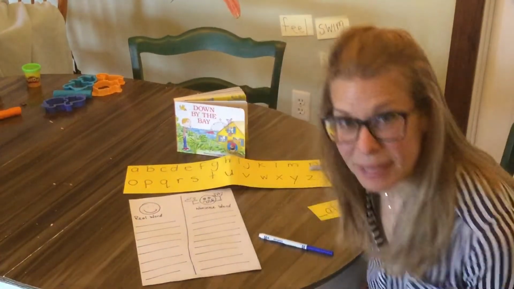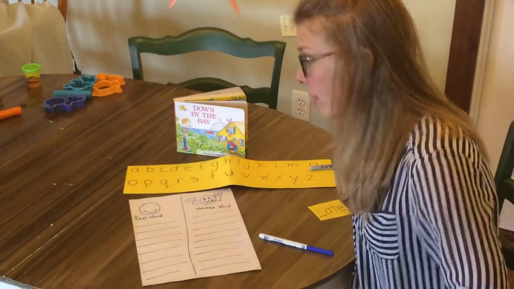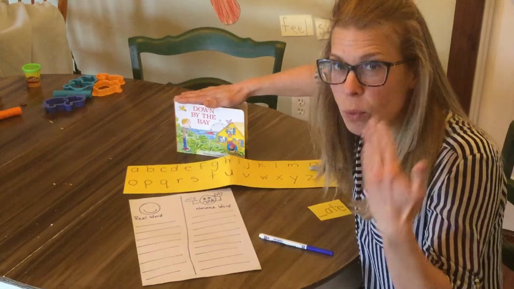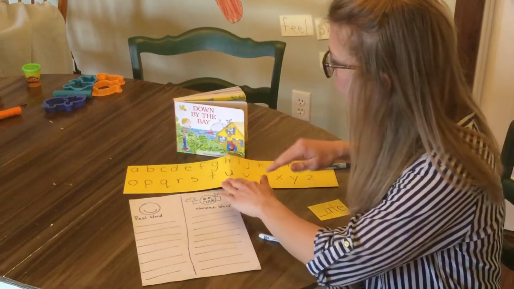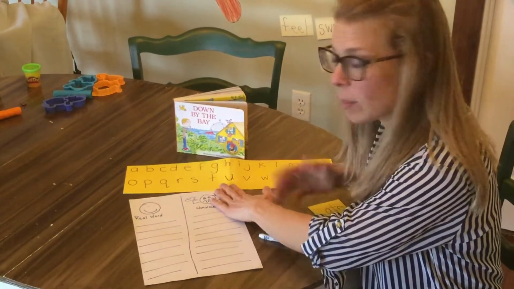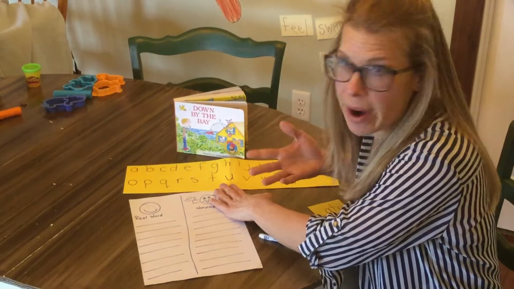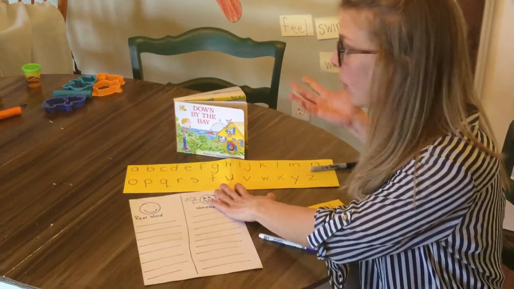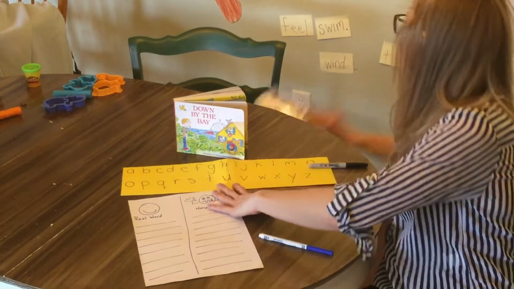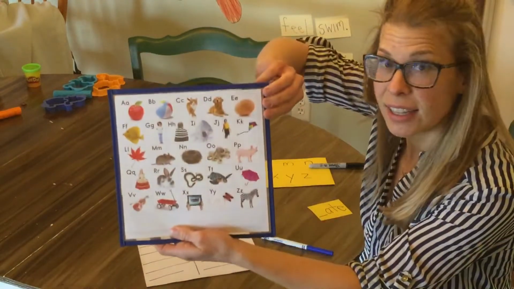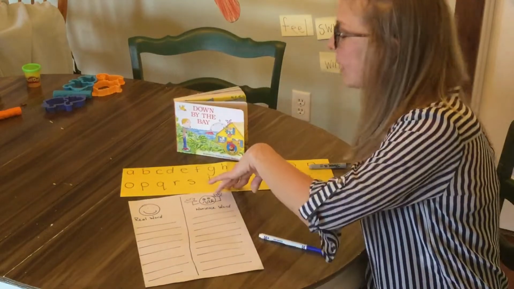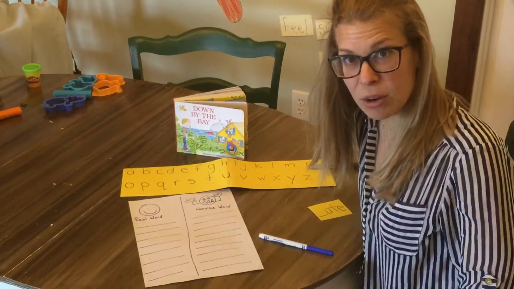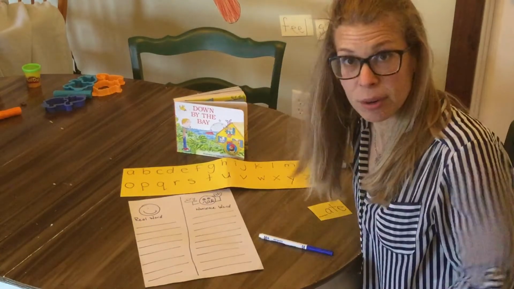Again, kindergarten families. We just read the book Down by the Bay to practice hearing rhyming words. Now we're going to use our alphabet to help us make rhyming words. So I just wrote the alphabet on some paper. If you don't have a fancy alphabet chart at home like this, there is nothing wrong with getting out a piece of paper and writing your letters on there. The more letter writing practice, the better, right?